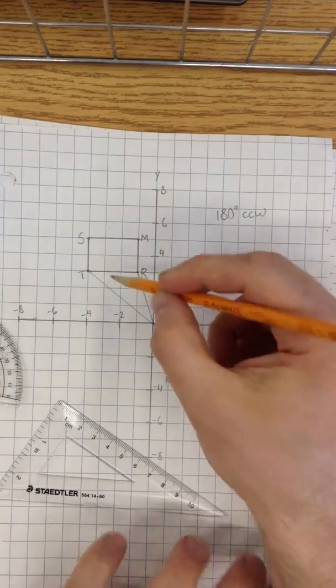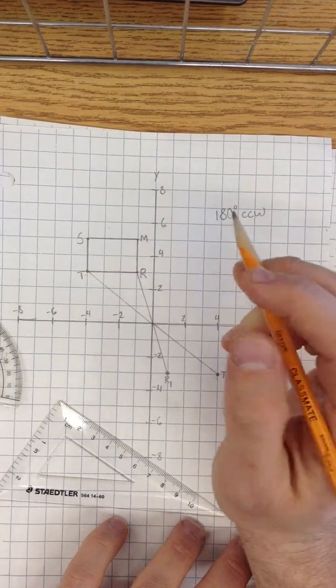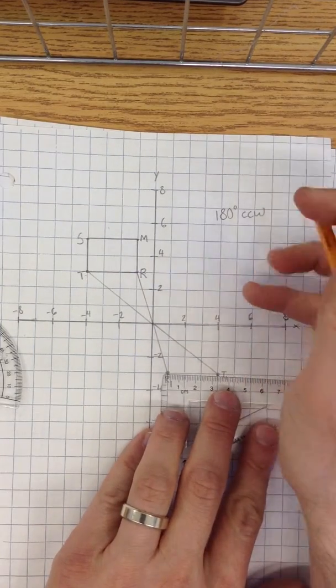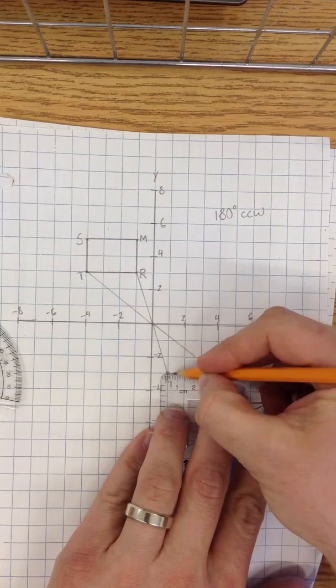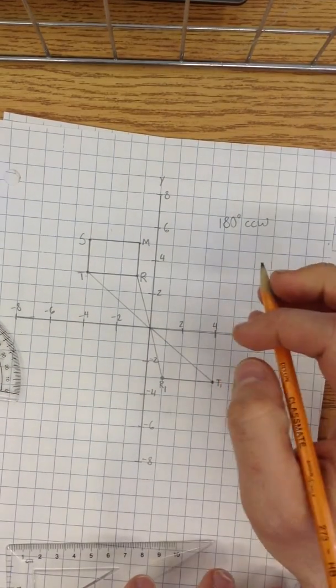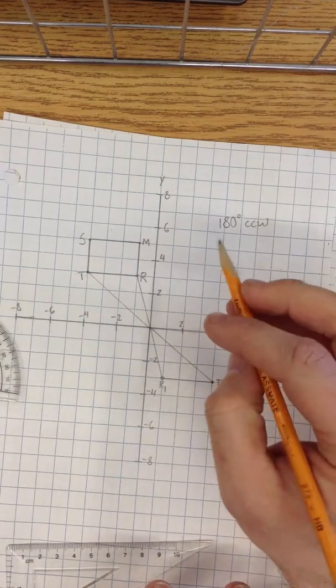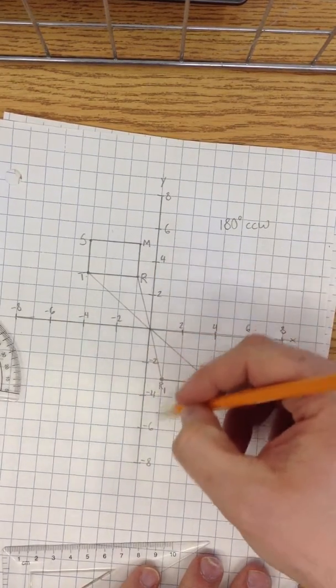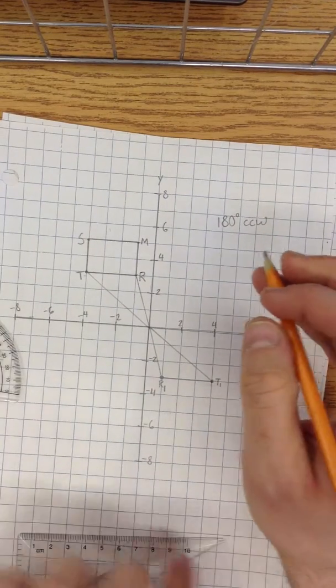As I can see in this shape, R and T are connected with a line segment, so I know that R prime and T prime are also going to be connected. And probably right now I can see which way I need to go, but I'm going to just do one more point because people may get confused about which side of the line these two are supposed to be on. So let's do one more.